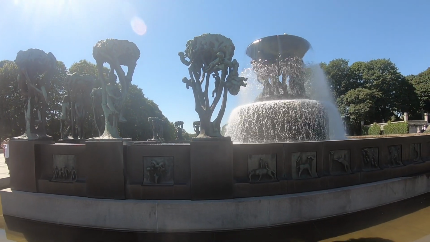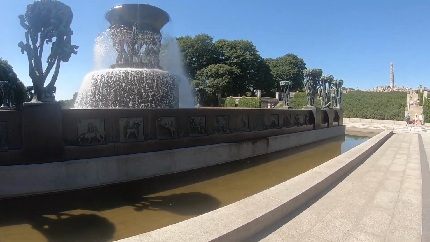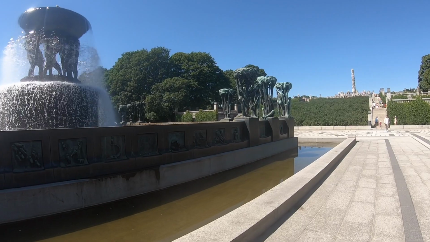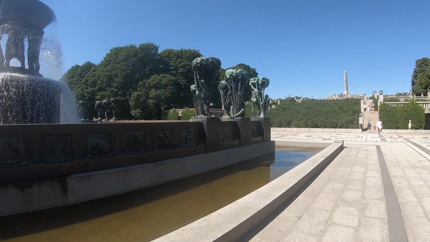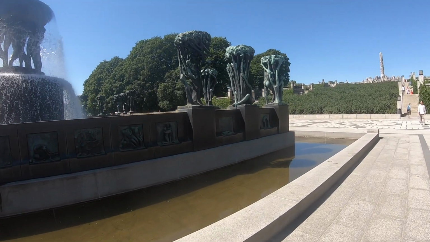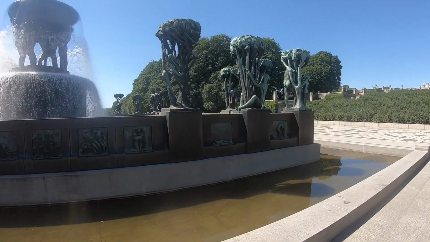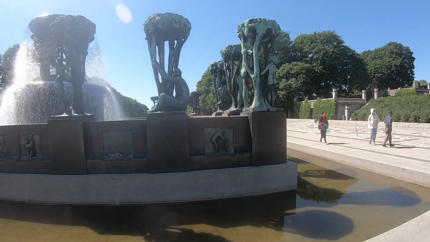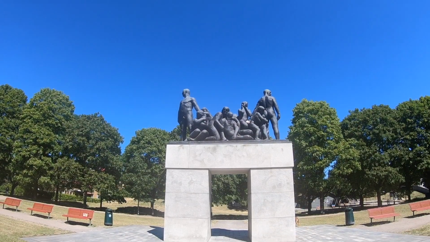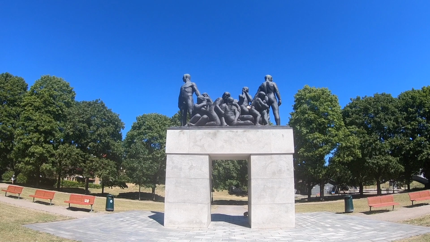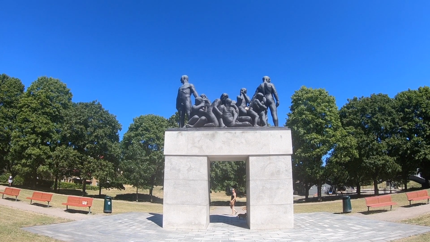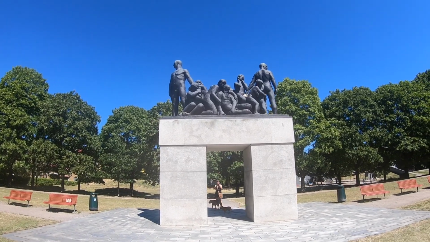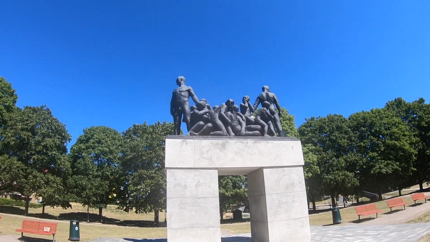Vigeland's theme for the whole park is the human condition from birth through life until death. And so he's expressed as many emotions as he can in as many stages of life as he can within all of the sculptures. And this is the clan, which is off to the north of the main axis of the rest of the park. But it's Vigeland's second largest composition in the park.